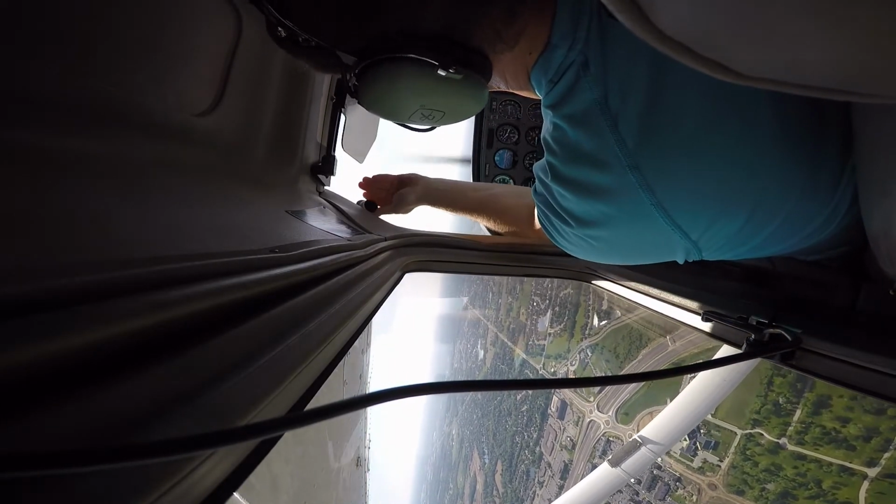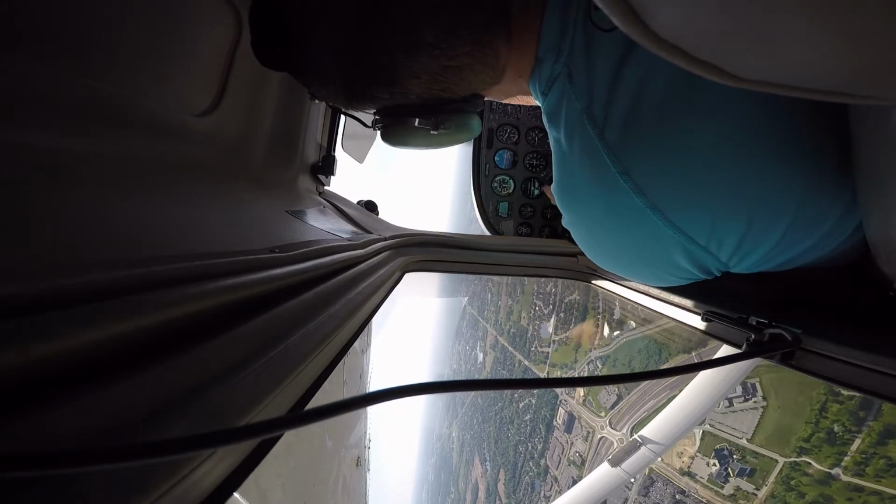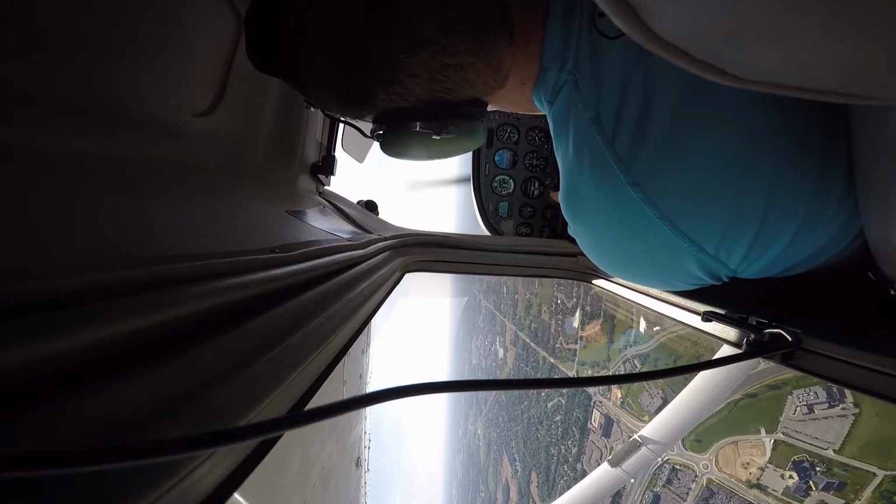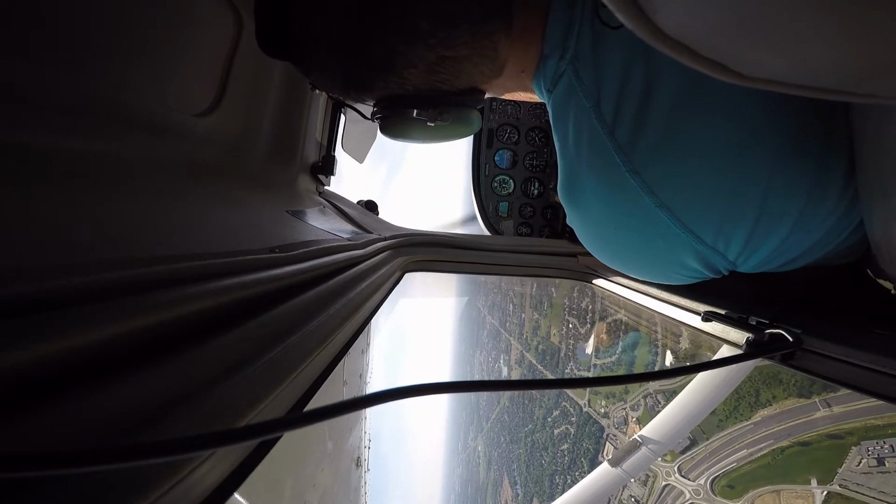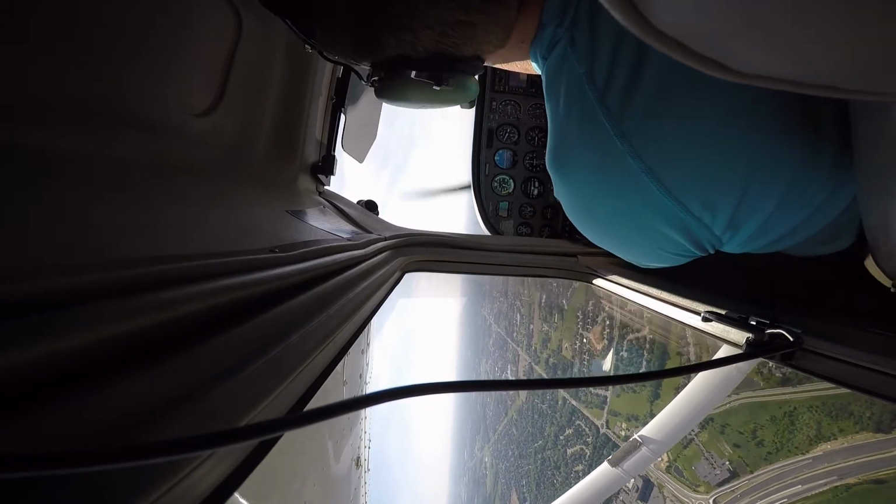Alright, so they're about 820 out here, so it's still 1800 pattern altitude, which we can start coming down to once we get, you know, inside 3 miles, I'd say.